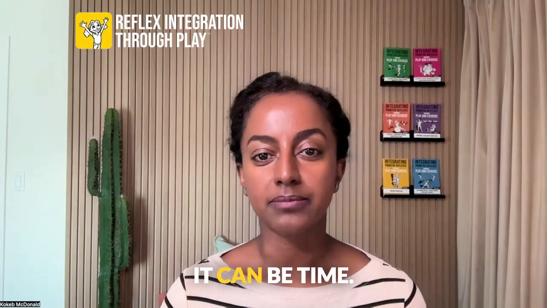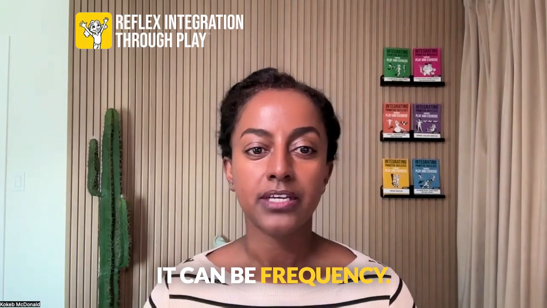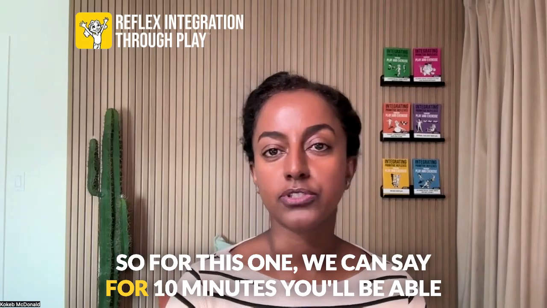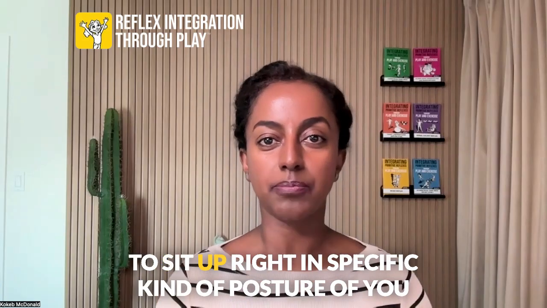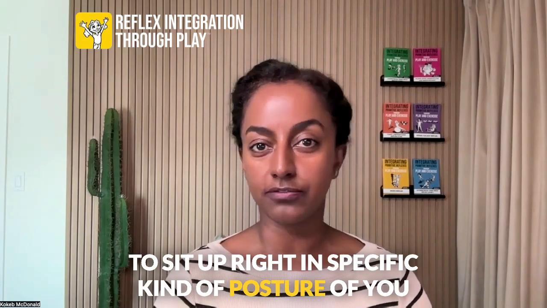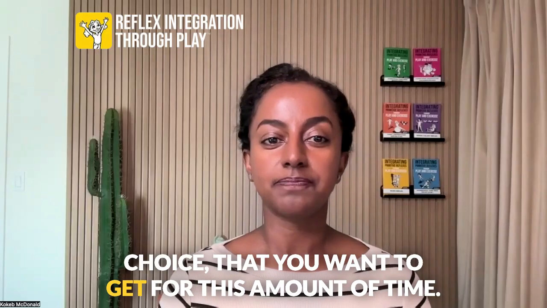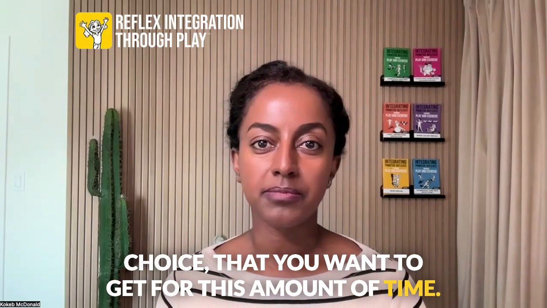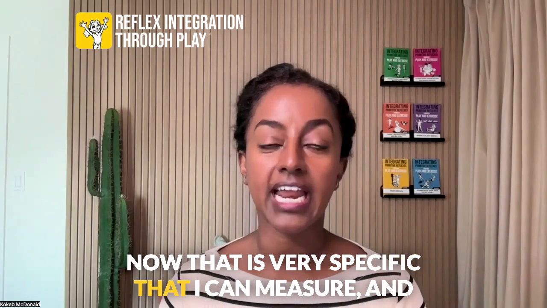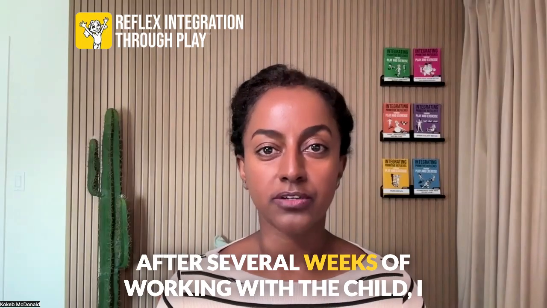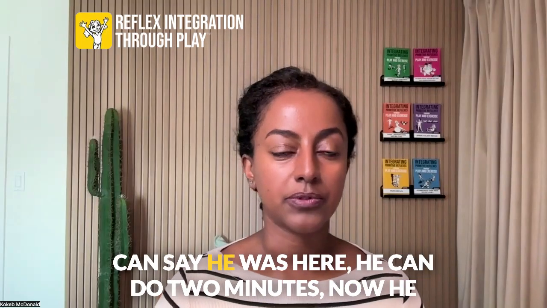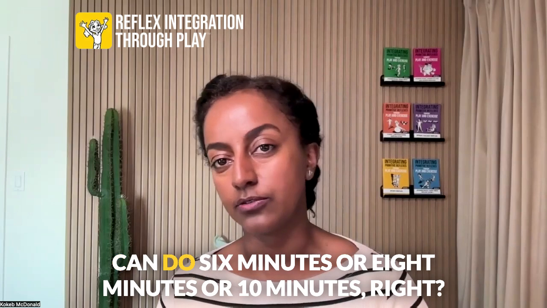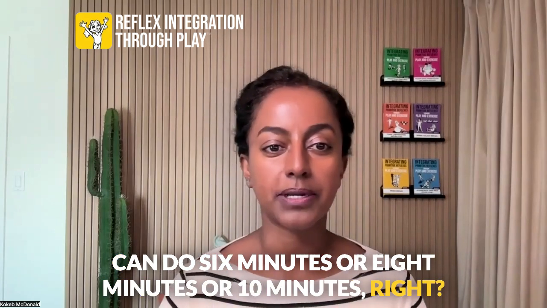It can be a number, it can be time, it can be frequency. So for this one, we can say for 10 minutes, you'll be able to sit upright in a specific kind of posture. Now that is very specific, so I can measure it. And after several weeks of working with the child, I can say he was here, he could do 2 minutes, now he can do 6 minutes or 8 minutes or 10 minutes, right?